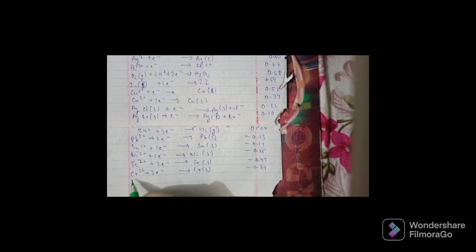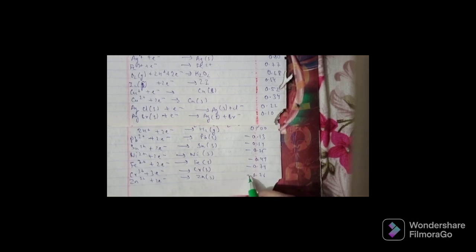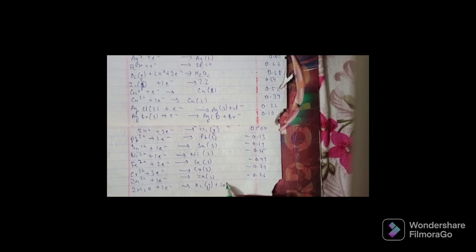Another we have here is Zn2 plus 2 electrons, which will give Zn, and the tendency we have is minus 0.76. Now we talk about 2H2O plus 2 electrons, that will give H2 gas plus 2OH minus, and the tendency we have is minus 0.83.